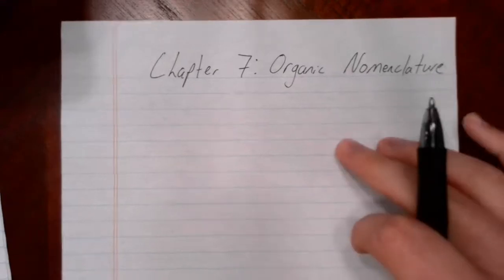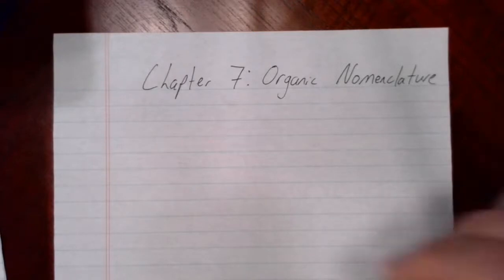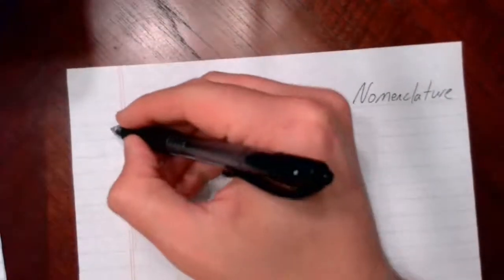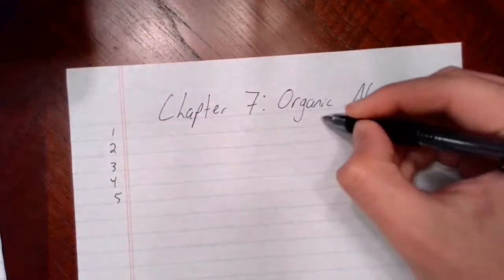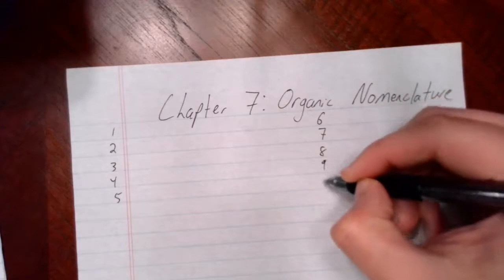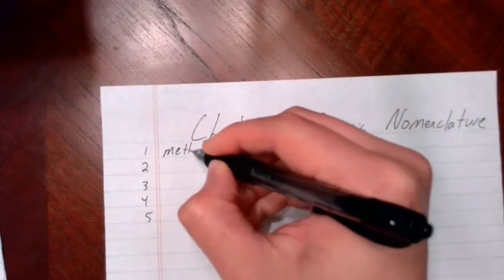So to begin naming carbon-containing compounds, instead of using the prefixes that we learn when naming covalent compounds, the mono, di, tri, tetra, and so forth, we have a different set of prefixes that allow us to tell in a name how many carbon atoms we have in a molecule. So we'll go ahead and list the prefixes out here. I'm going to make 2 columns. And so for 1 carbon, we use the prefix methyl.